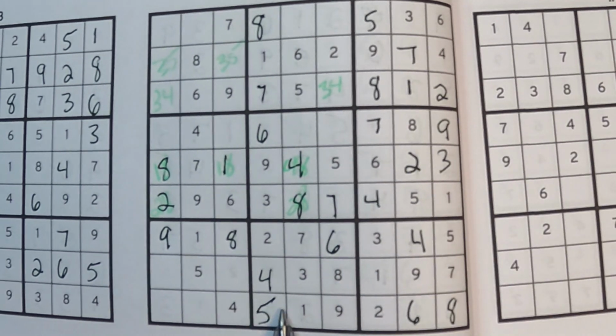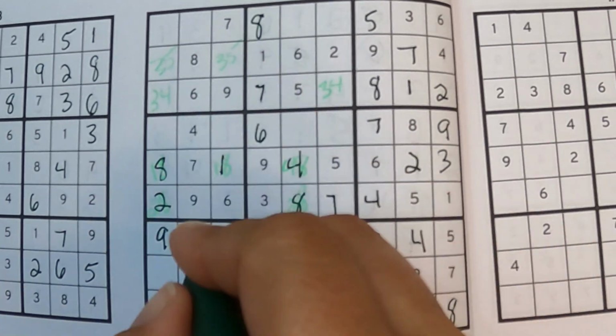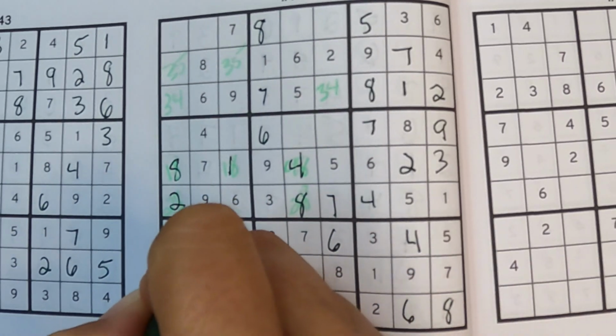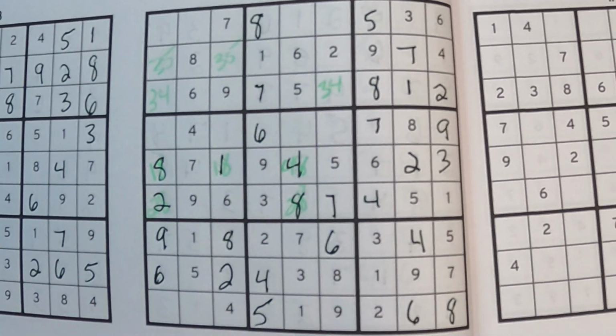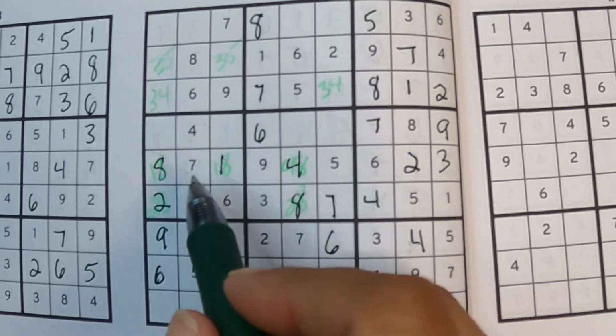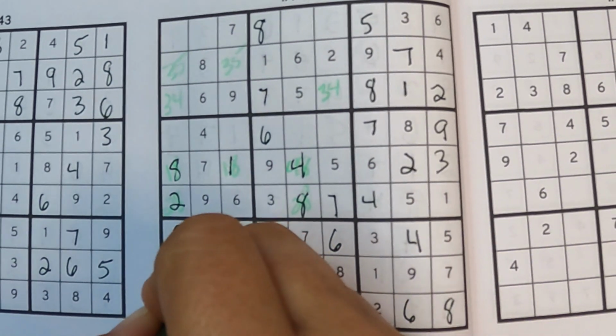For this row, we're missing 2 and 6. We've got a 6 here, so 2, 6. For this box now, we're missing 3 and 7. We've got a 7 here, so 3, 7.